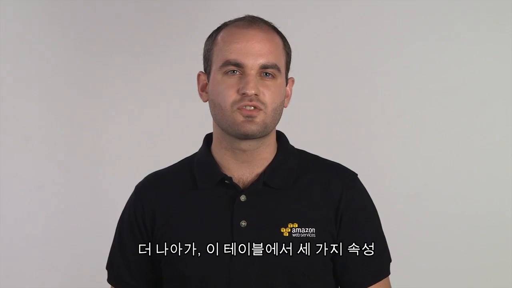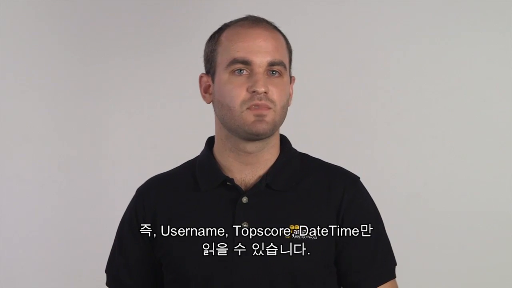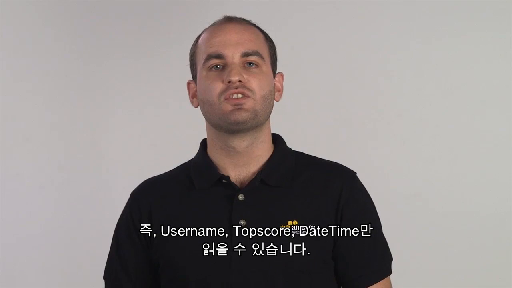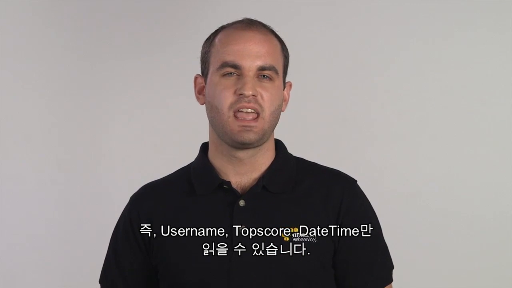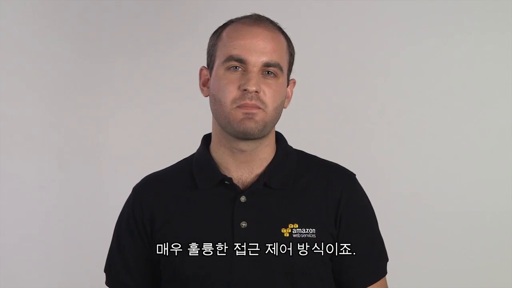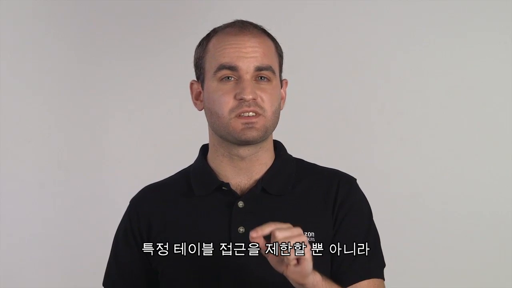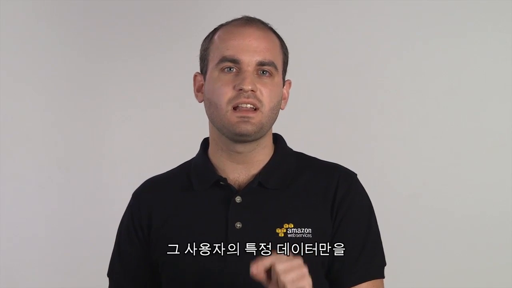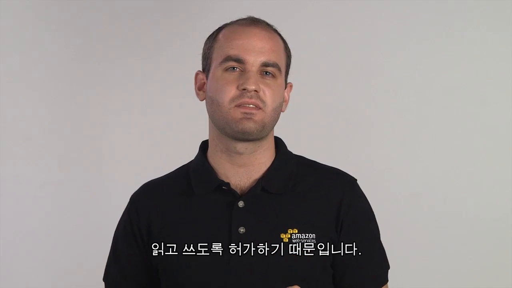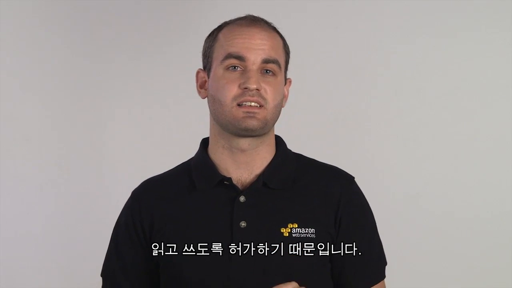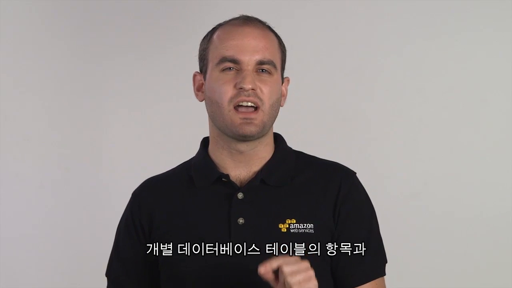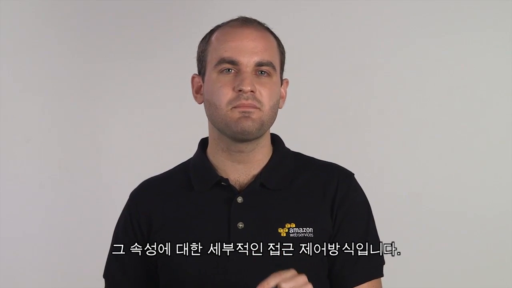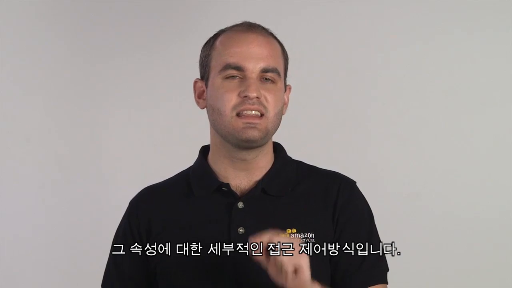Furthermore, we only allow three attributes, username, top score, and date term, to be read from the table. And this is a powerful statement because we not only limit access to a specific table, but only allow a user to read and write only his user-specific data and not anyone else's. Fine granular access control down to an item and attribute level of an individual database table.